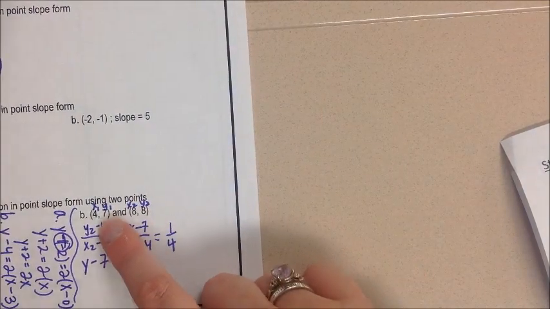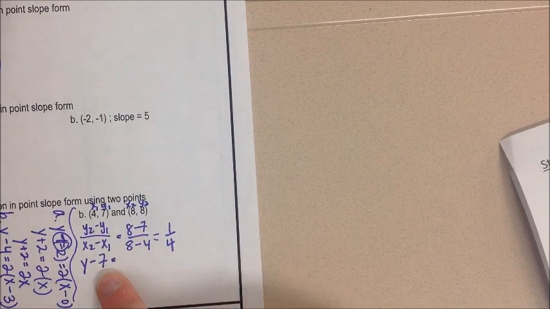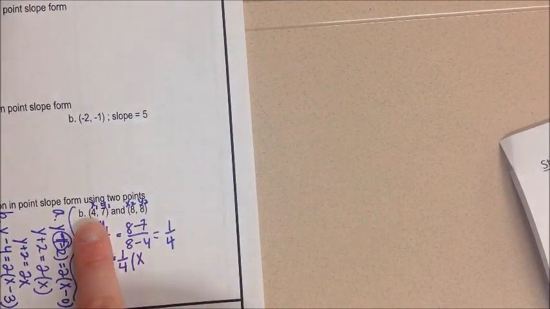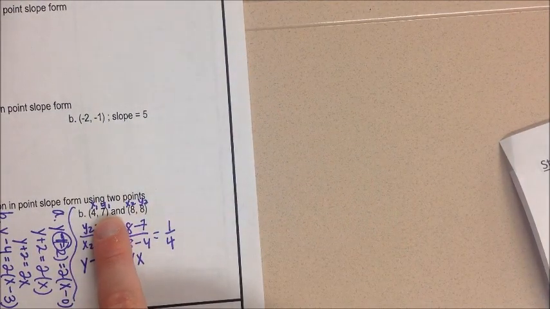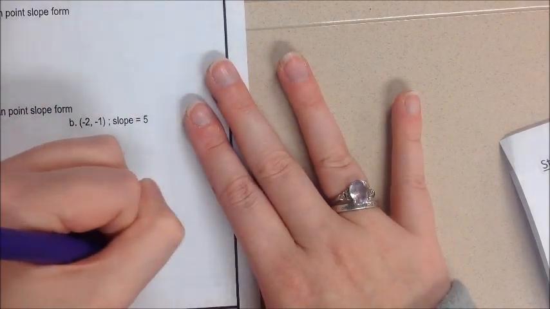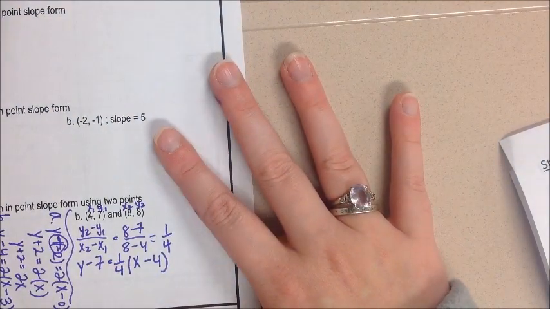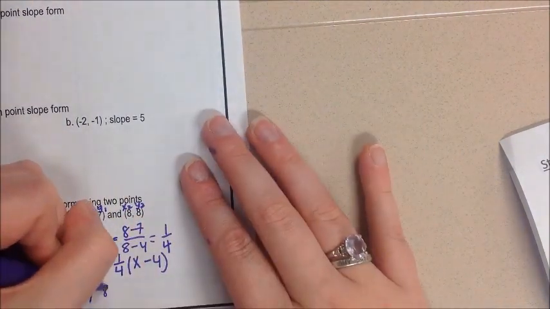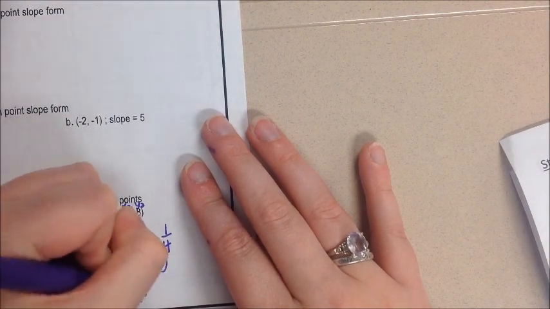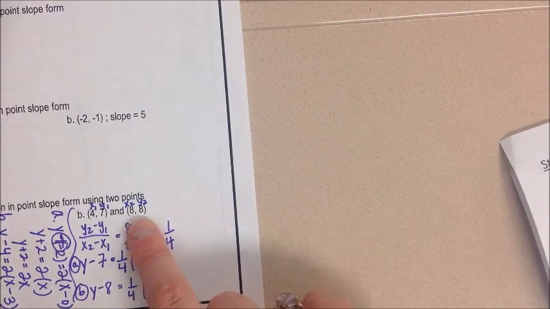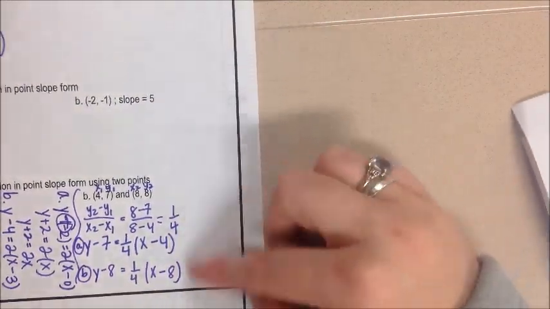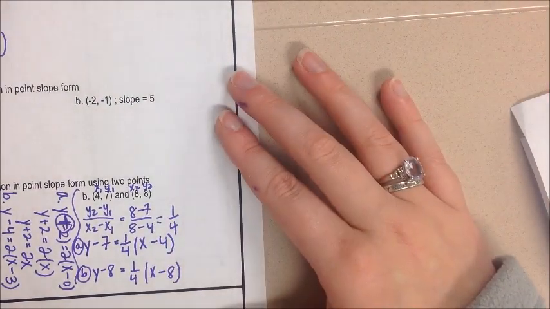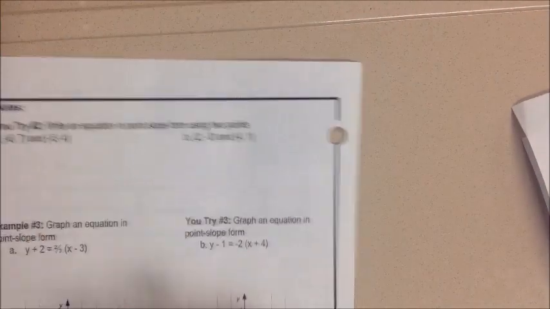And then I could have y minus 7. So there's my y1, the point's y coordinate that I'm plugging in. My slope is 1/4. And then I have x, and then I've got to use the 4 because I use the y value of 7, so I have to use the x value of 4 when I'm plugging in. So that's one way. Or I could do it with the other point. y minus 8 equals 1/4 times x minus 8, because x and y were both 8 on that point. So when you write these, you may have a different answer than someone else because you may use a different point than the other person. Okay, go ahead and do this, you try.